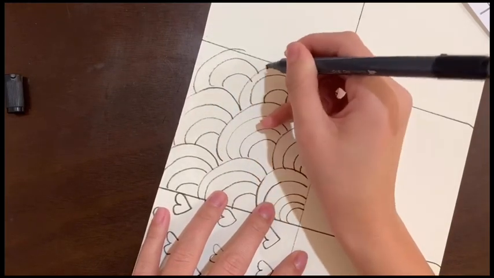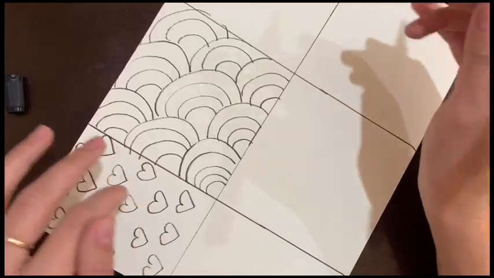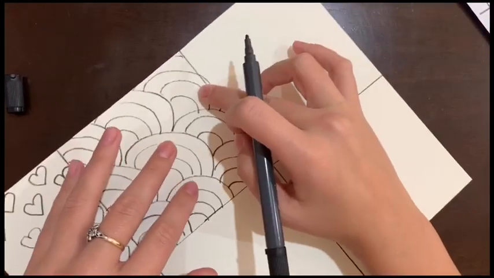Shapes don't have to be perfect. As you can see, little mistakes are totally fine.